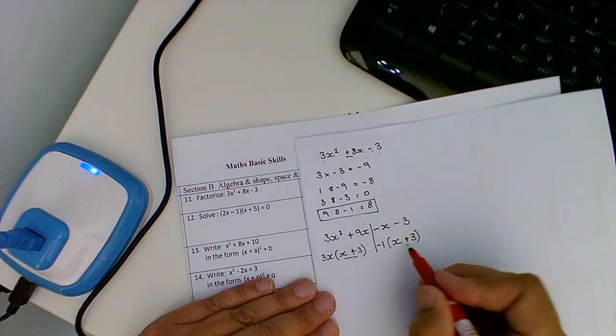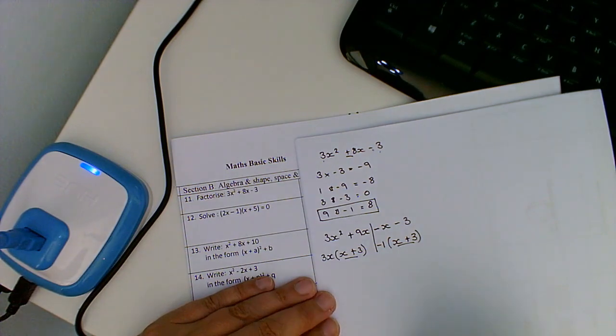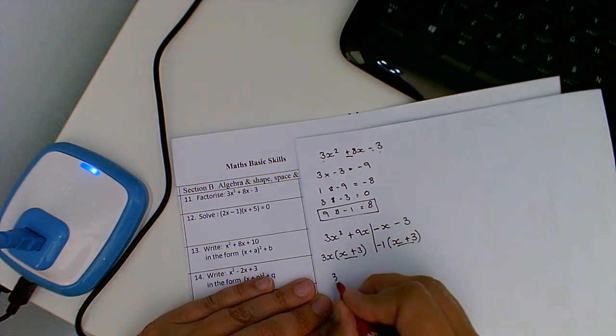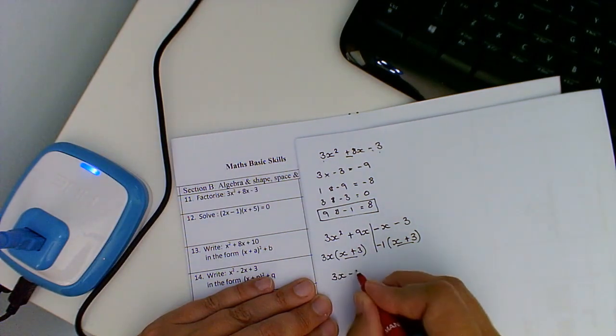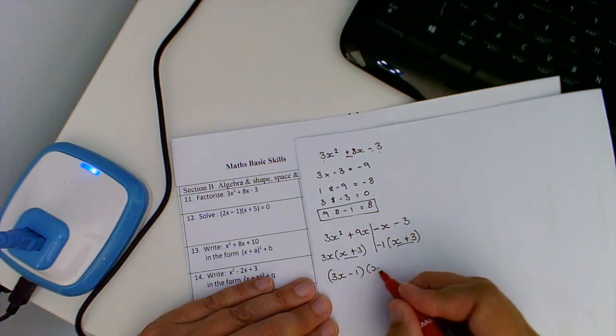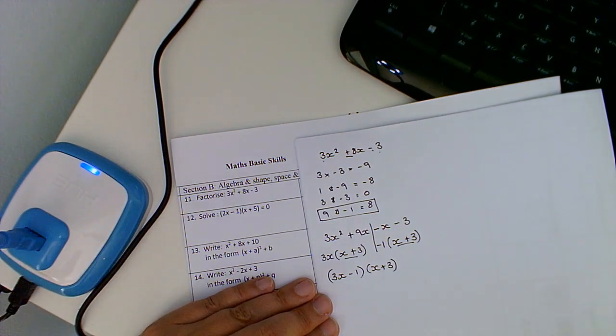Now remember, these two brackets should always end up identical. If they don't end up identical, the same values, the same symbols, then something has gone wrong and you need to go back and do that step again. So finally, to finish factorising, then we take the two that are outside the brackets and they go together. So 3x and the minus 1 makes one bracket. And our final bracket is the one we've got there. So the one that we've got 2 of, we just take one of those. And we've factorised that expression.